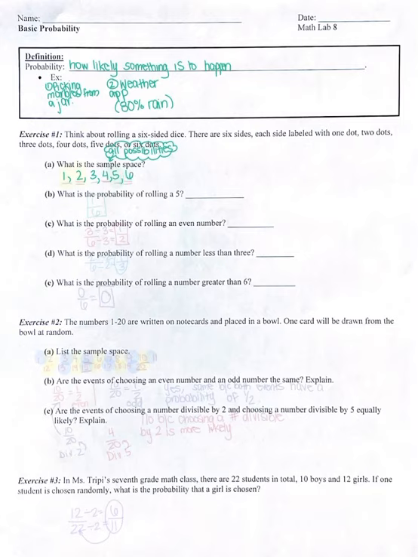What is the probability of rolling a 5? So out of this sample space, we have a total of 1, 2, 3, 4, 5, 6 different total options. One of those options is a 5. So 1 out of the total 6 is the possibility of rolling a 5. So our probability is 1 out of 6.